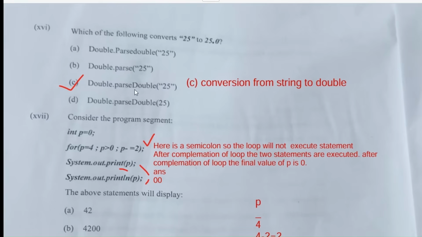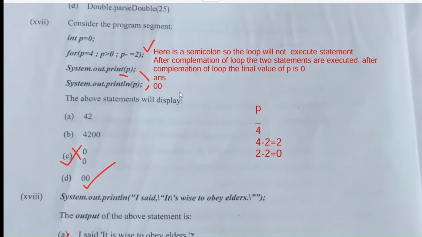Next, question 17. The for loop has a semicolon after it, meaning it acts as an empty loop and does not execute any statements inside. It runs from p equal to 4, decreasing by 2 each time, until p is equal to 0. After the loop, the two print statements execute. The first System.out.print(p) prints 0, but stays on the same line because it doesn't have ln. The second System.out.println(p) prints another 0, moving to a new line. So, the final output is 0 0, both zeros appearing on the same line.